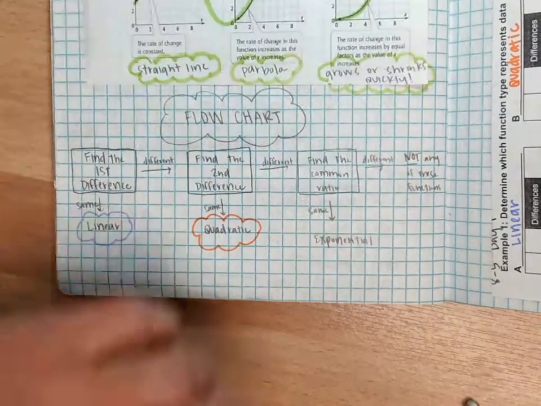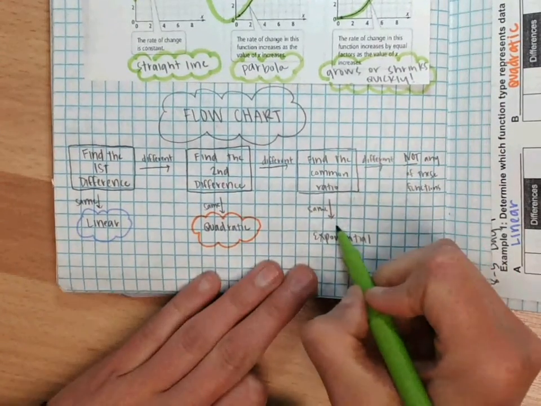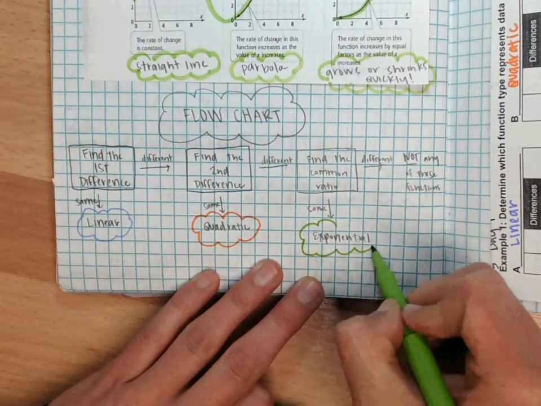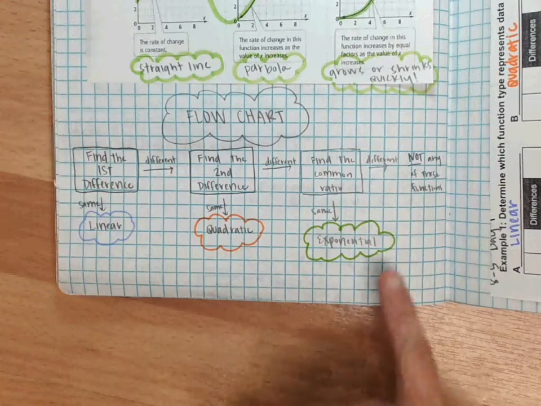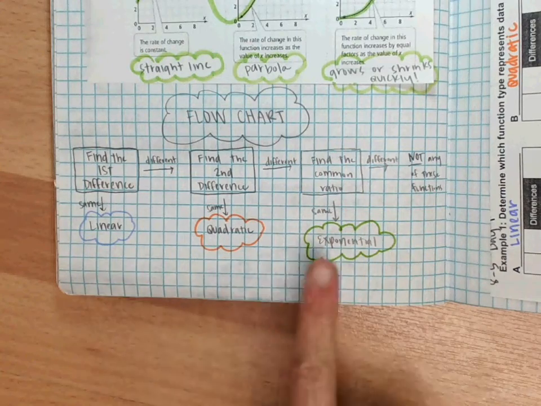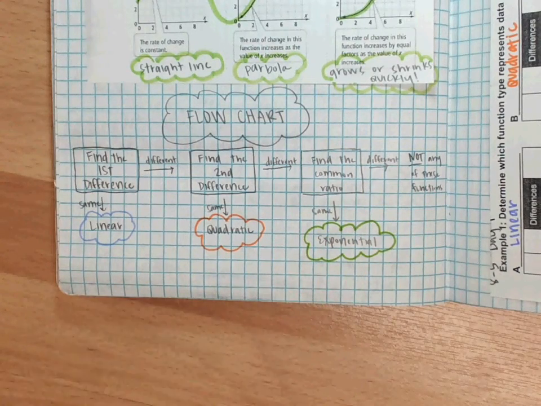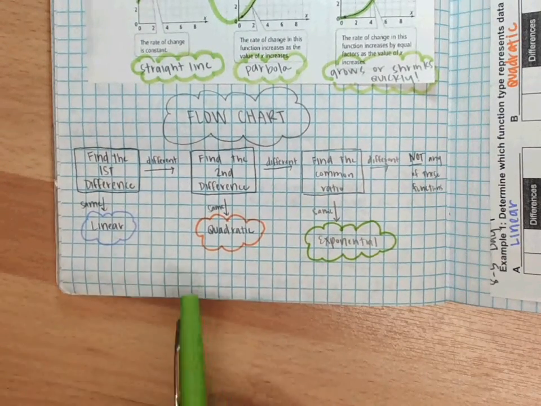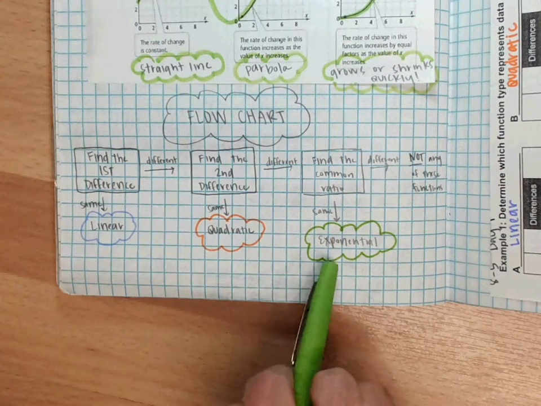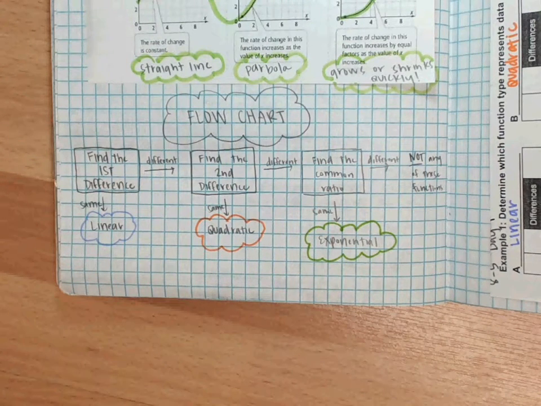Now, there are more than these 3 types of functions. You'll learn about those in Algebra 2. So there will be methods for you to figuring out other types of functions, but we're just not going to learn those today. So if you have tables that don't have a common first difference or a common second difference or a common ratio, then you would just say it's not linear, it's not quadratic, and it's not exponential.